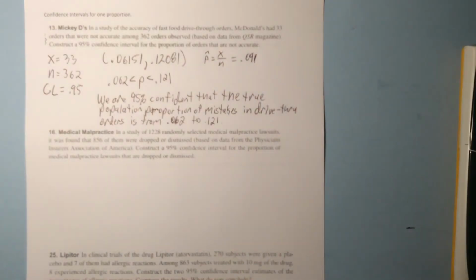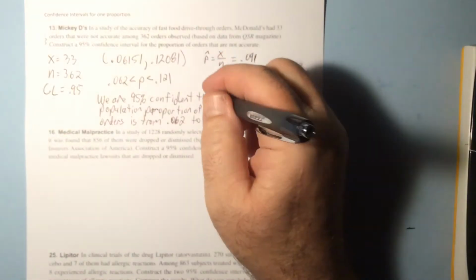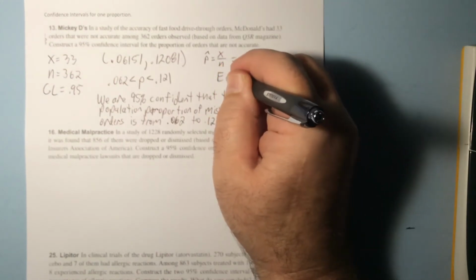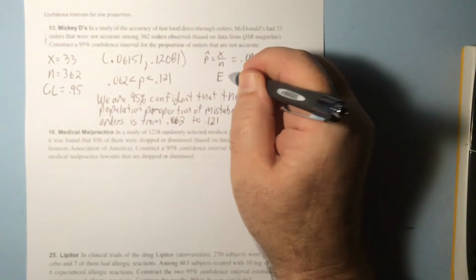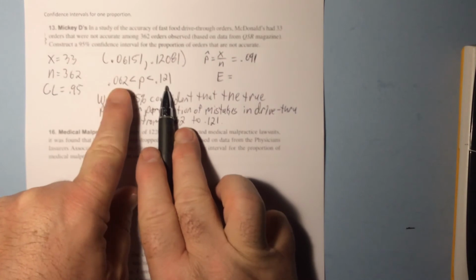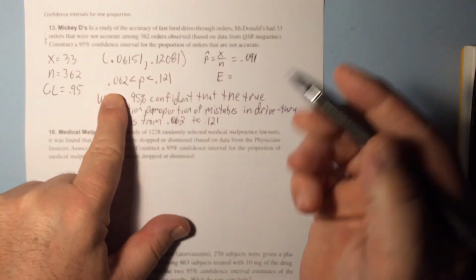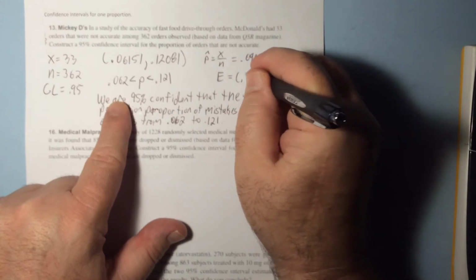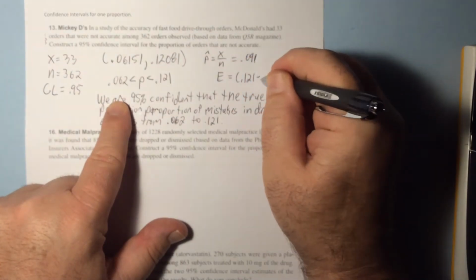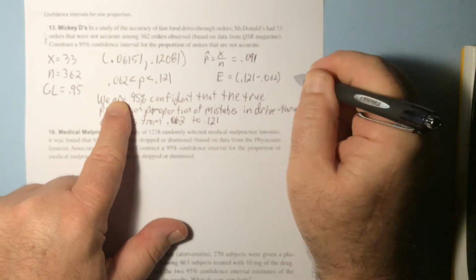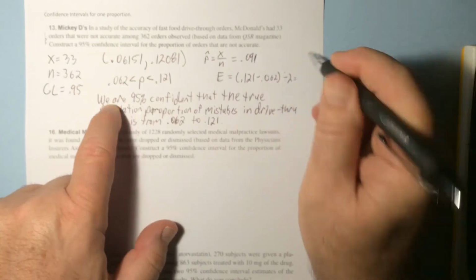So the sample proportion is given on your calculator, but another thing you may also be asked to find is the margin of error. A quick way to find the margin of error is to take the parts of the confidence interval, take the difference of these, and simply divide by 2. So it's going to be equal to 0.121 minus 0.062, and we divide that by 2.